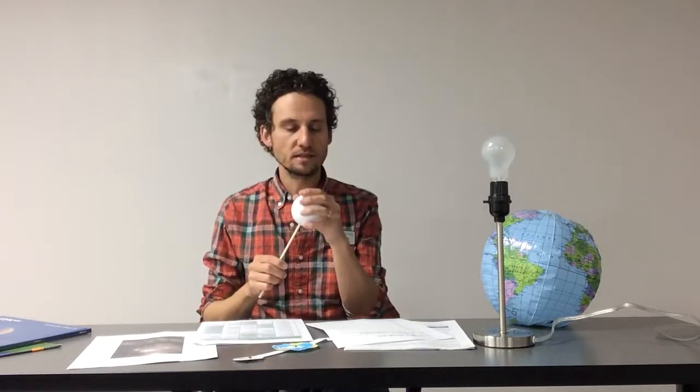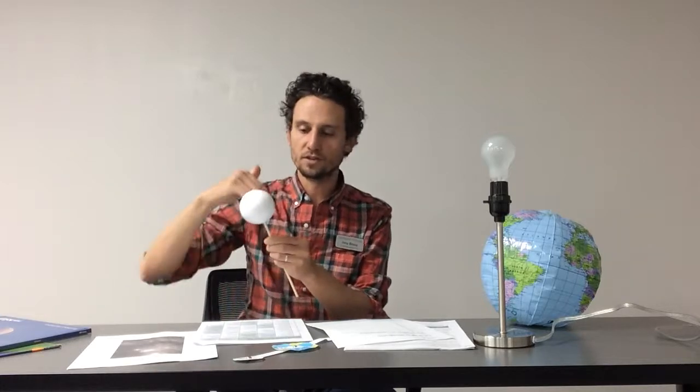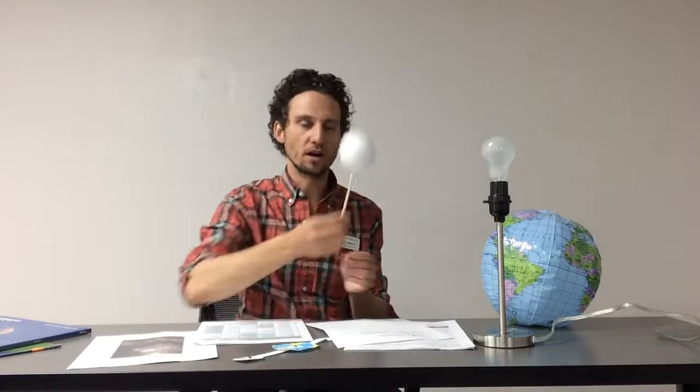And so again, just this idea that the moon changes shape. The moon is not changing shape. The shadows are changing shape, and what causes that pattern. And then we end with some modeling again.